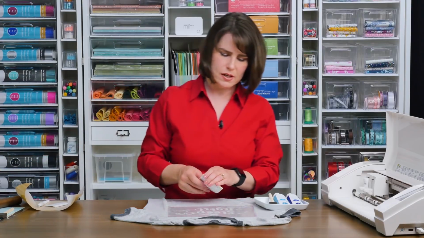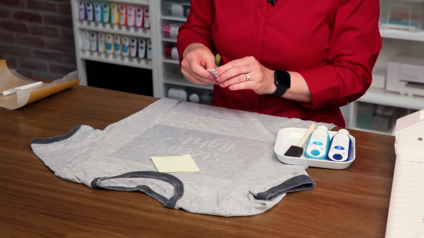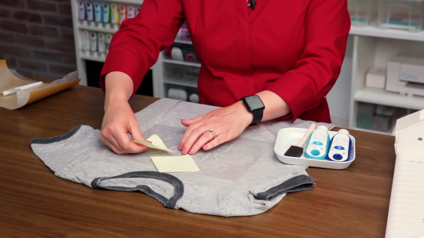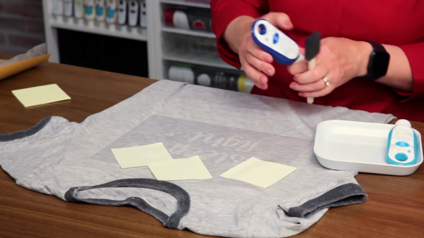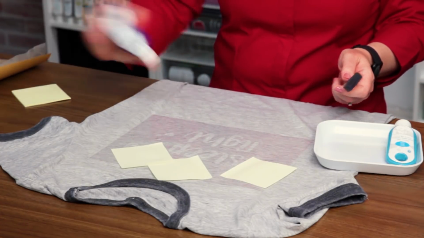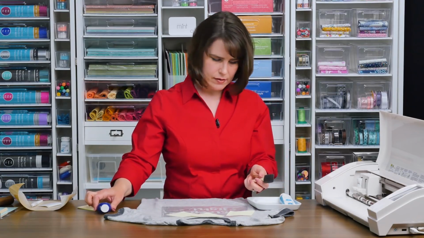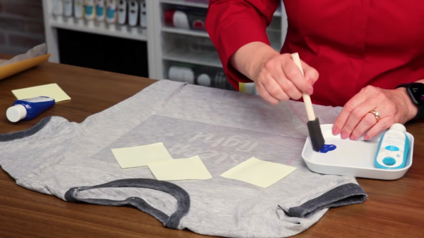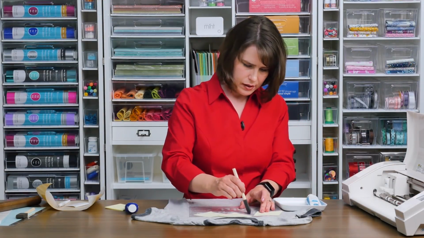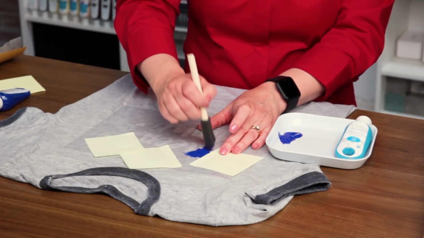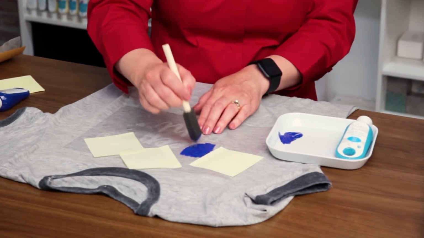I could do two separate stencils for two separate colors, but I'm just going to use paper to temporarily block off the areas where the colors are close together. And on a design like this, it might be fun if I had these two colors blending a little bit. That could be something you do on purpose. I'll just use this fabric ink with my brush and just do an up and down motion and try and get all of those areas that are exposed through the mask.